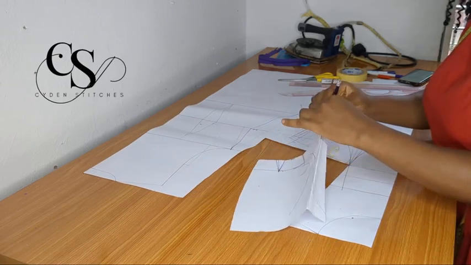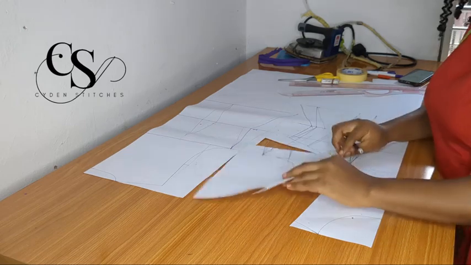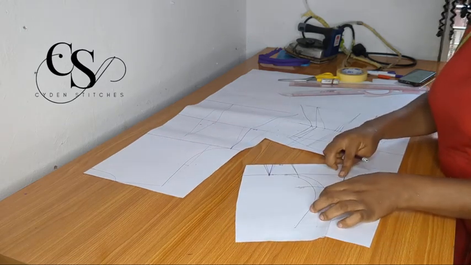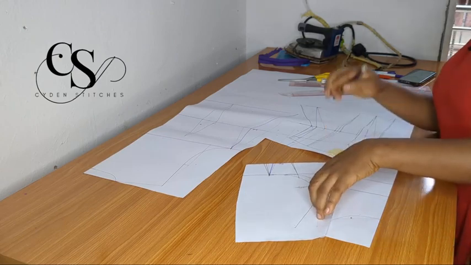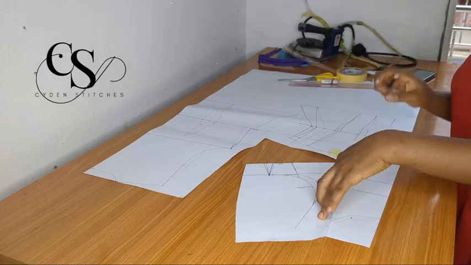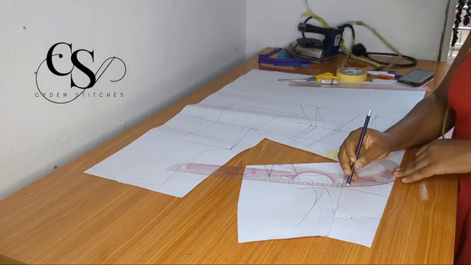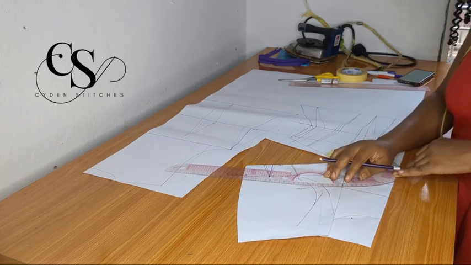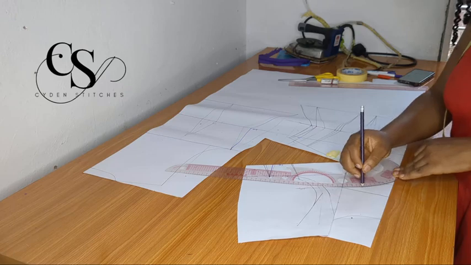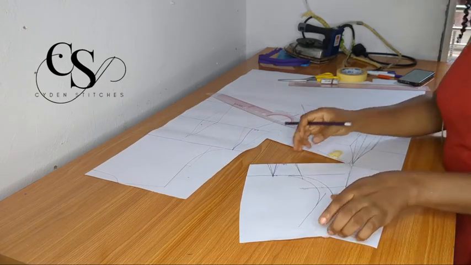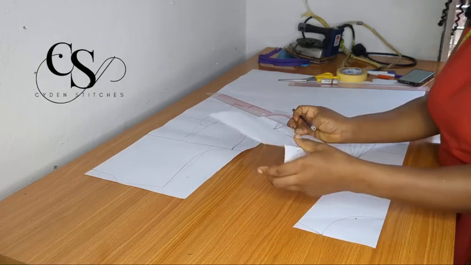Fold it like this. So if it's cut out like this, it's really not a problem. I'll bring it like this, and then I can now draw the neckline from here. So you can actually make any kind of neckline you want to make for this part. You can make a scallop neckline. Scallop neckline is nice. I might as well decide to change it to a scallop neckline.